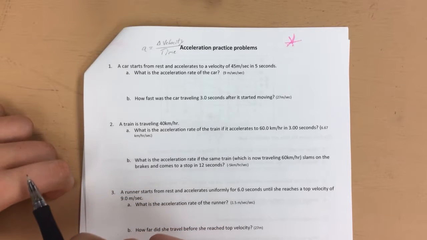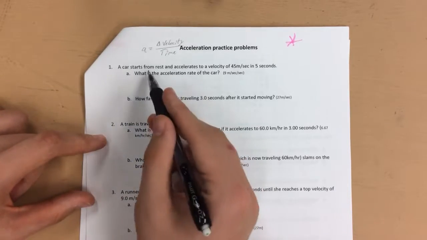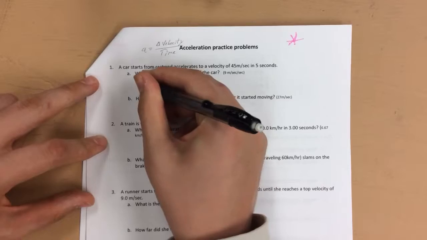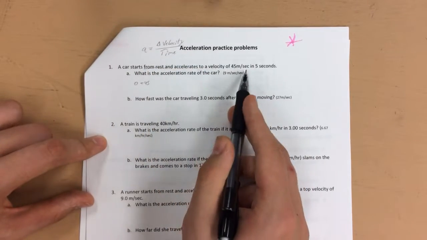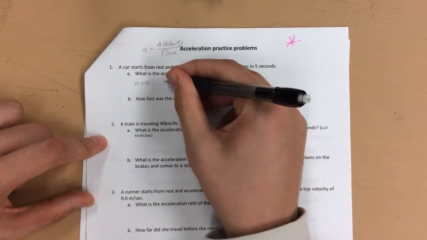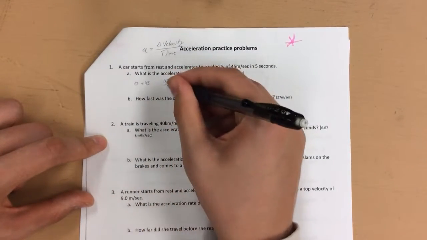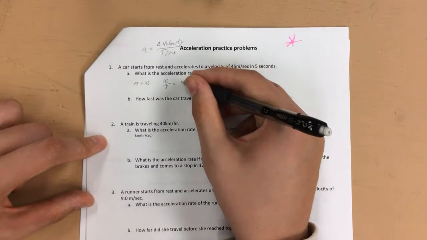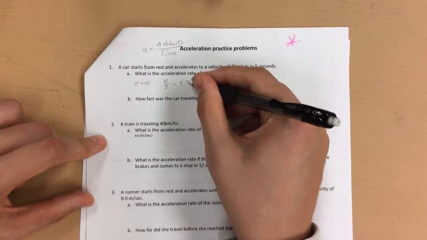In our first problem, a car starts from rest and accelerates to a velocity of 45 meters per second in 5 seconds. So first thing we need to find is the change of velocity. It starts from rest, which is 0, and reaches 45 meters per second. So that is our change in velocity over 5 seconds. So that is 9 meters per second.